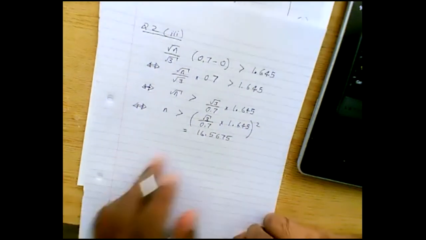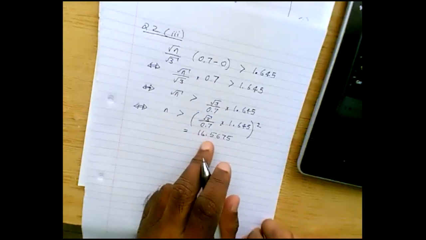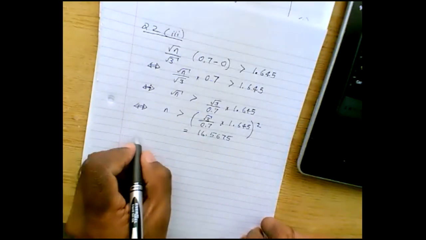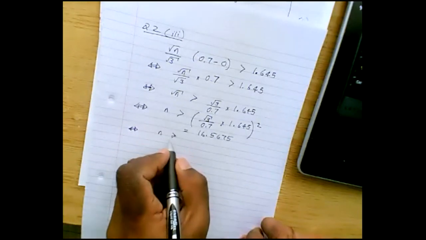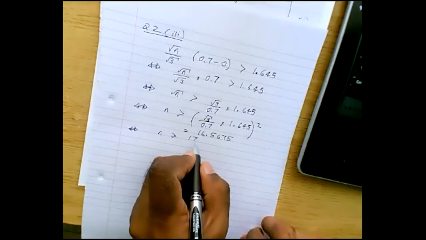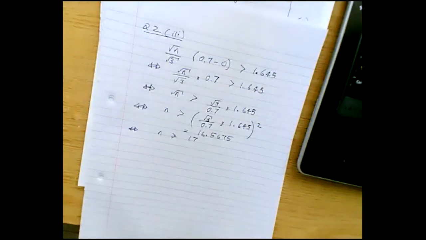Clearly the sample size cannot be a decimal number, so the minimum value for n should be 17. All right, guys, is that okay or not?